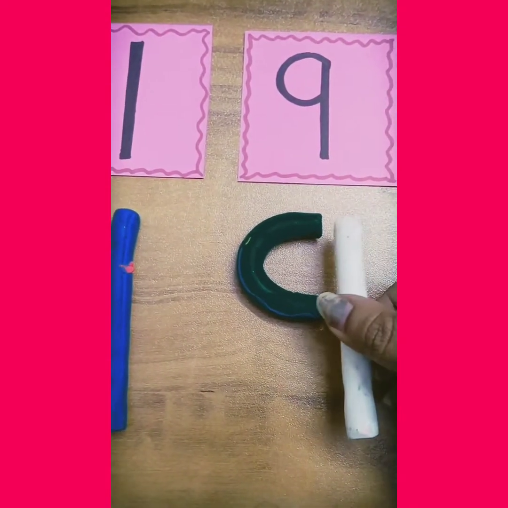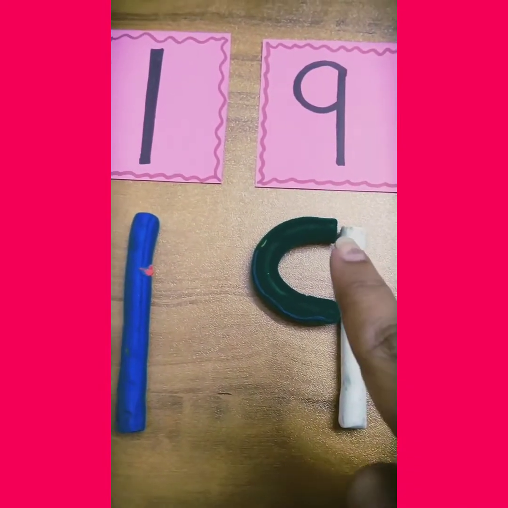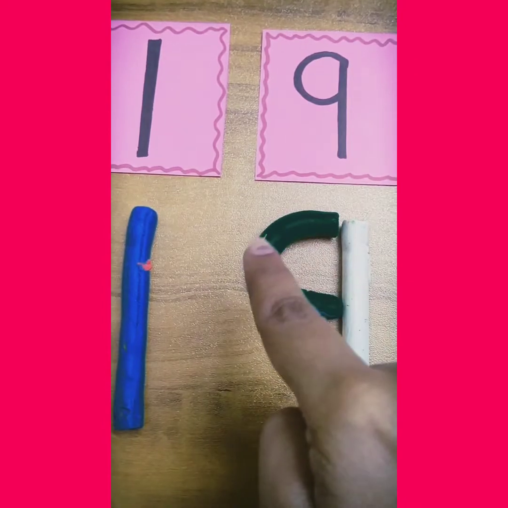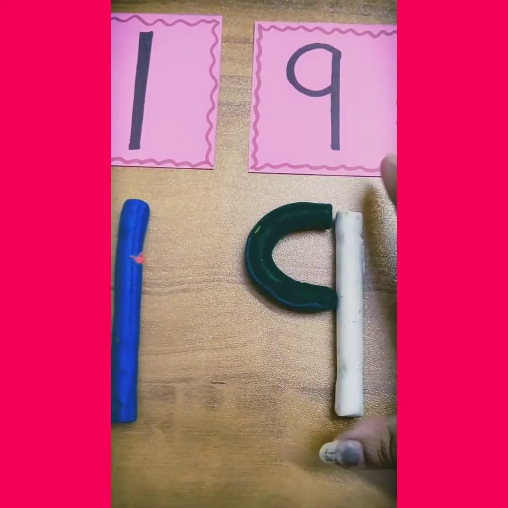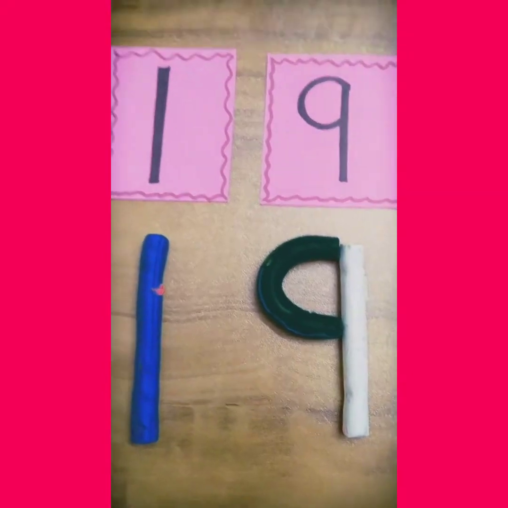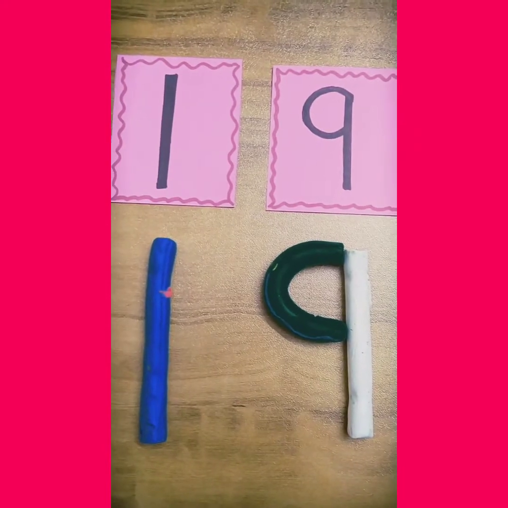Then you have to make one standing line. So this is the formation of number 19.